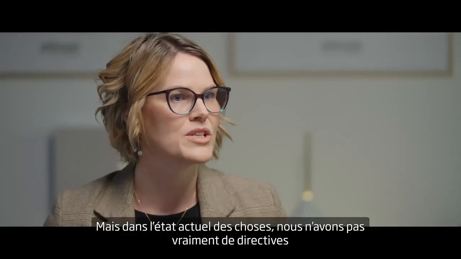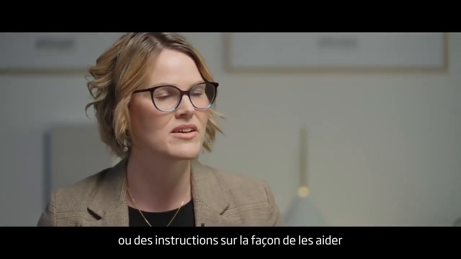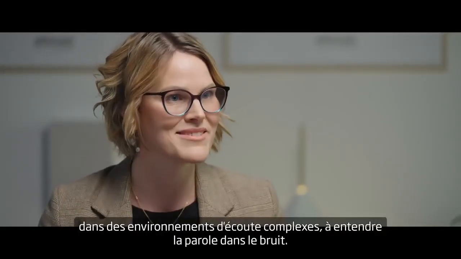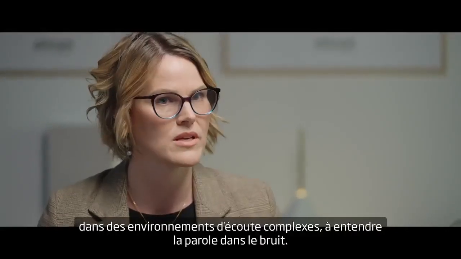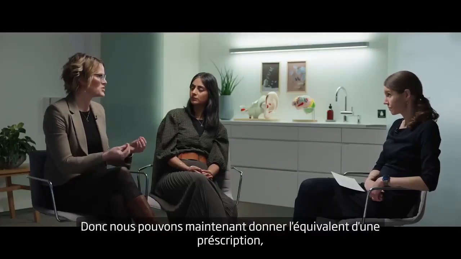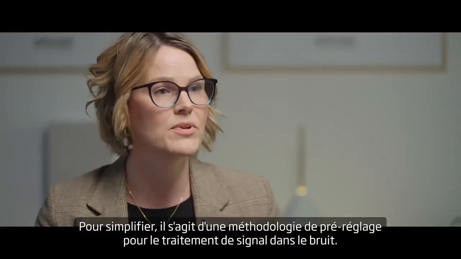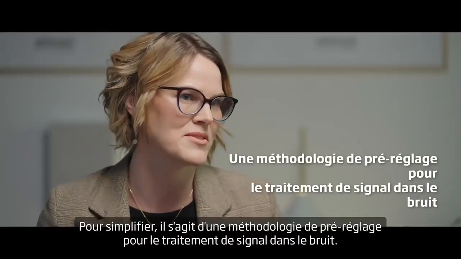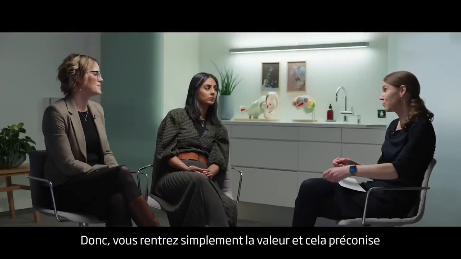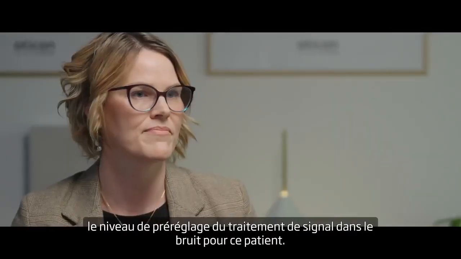But as it stands, we don't really have any guideline or directions from anywhere telling us how to help them in terms of the complex listening environments, hearing speech and noise. So with this, we give that direction, we give that prescription. And that's essentially, if you want to put it simply, a fitting rationale for help in noise. Okay, so you just type in the value and then that prescribes the help in noise that you would need for this particular client.